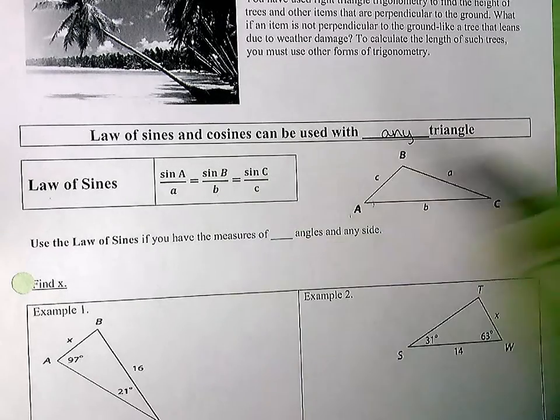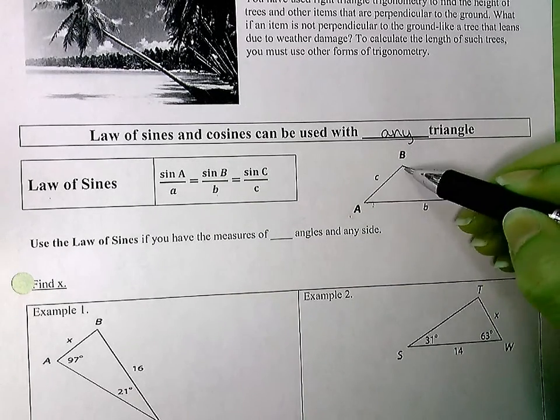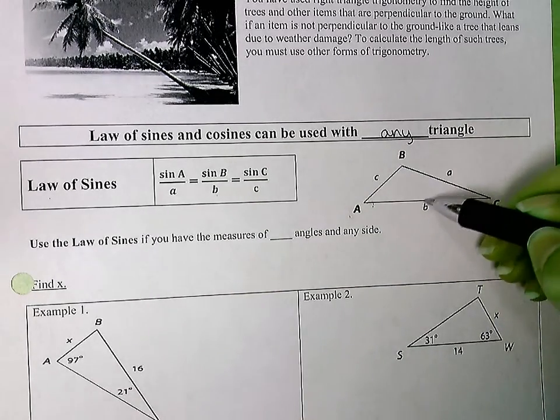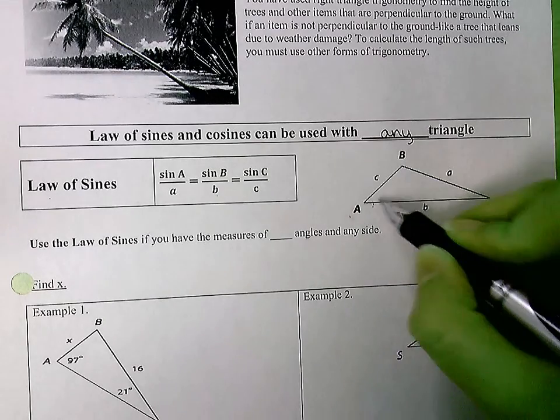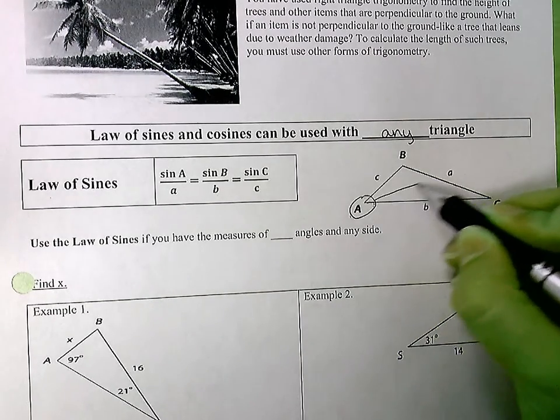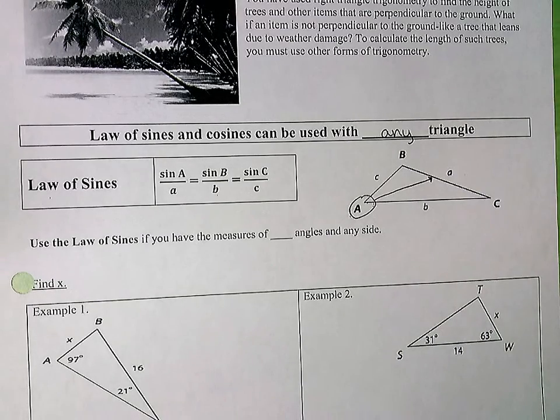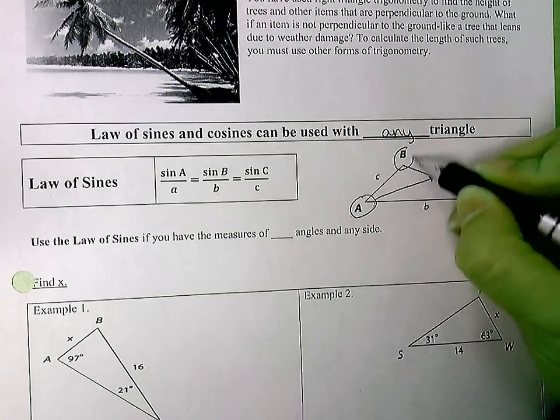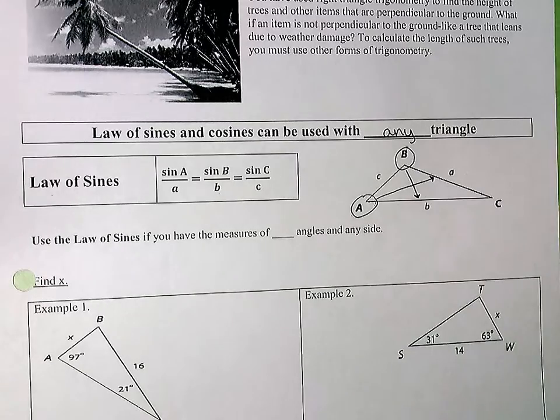That's equal to sine of angle B over its opposite side, lowercase b. You're just taking sine of that angle over its opposite side.